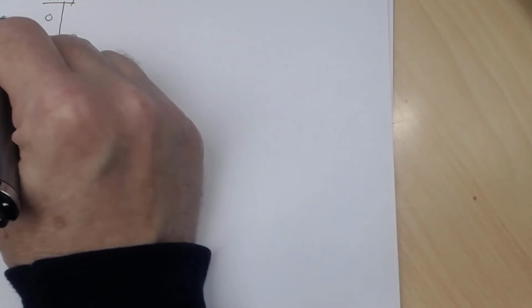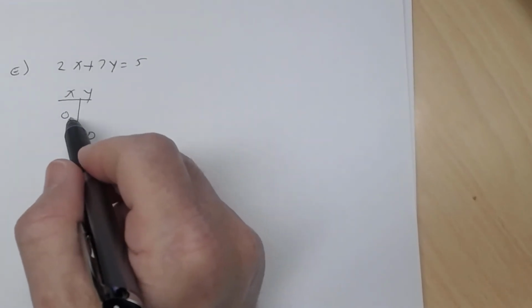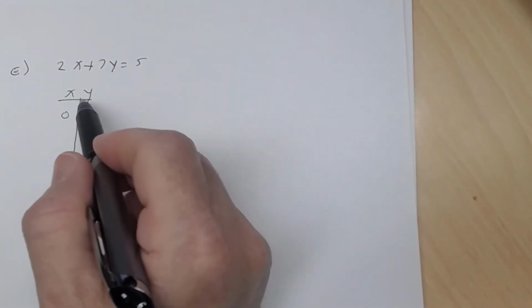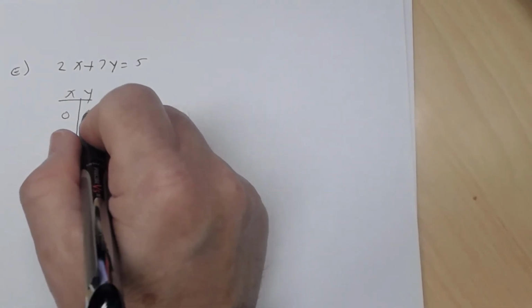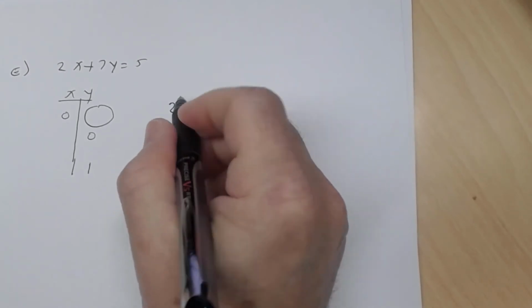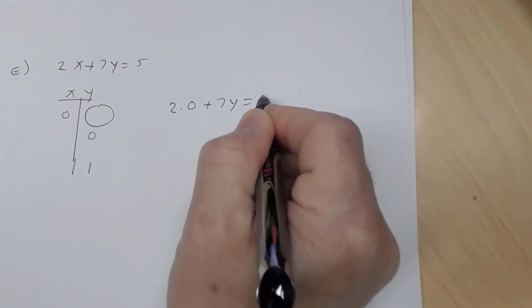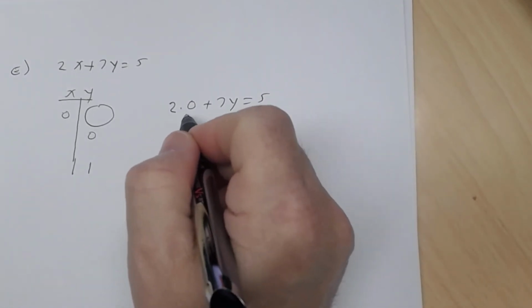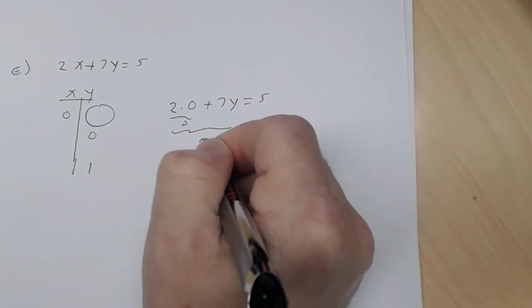So you want to find what solution this would be if x is 0. So you have 2x plus 7y equal 5. So again, where we see the variable x, you're going to substitute 0, and you want to find out what this y equals. So I get 2 times x, x is 0, plus 7y equal 5. Well, 2 times 0 is 0, this is 0, and 0 plus 7y is 7y.